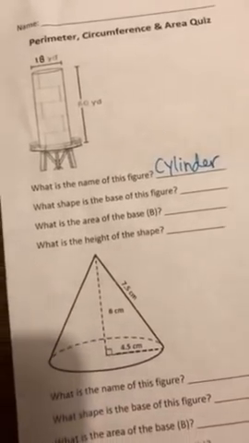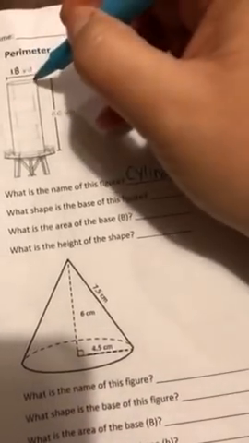So starting with the first one. What is the name of this figure? This is a cylinder. What shape is the base of this figure? So you should have highlighted the circle, and the shape of the base is a circle.